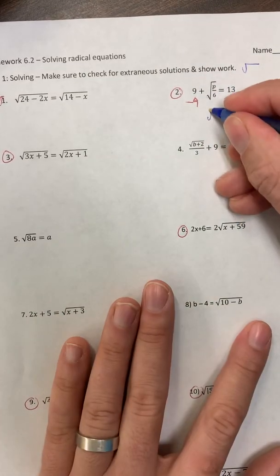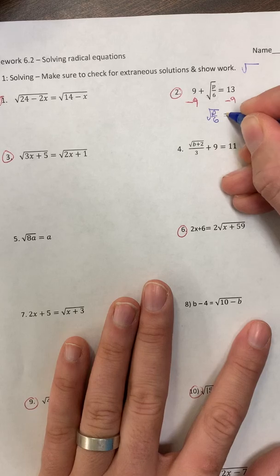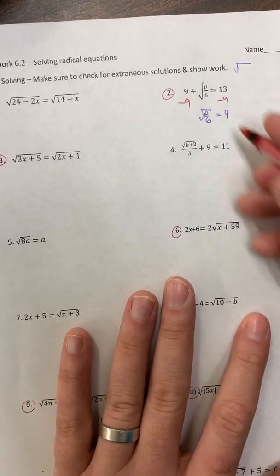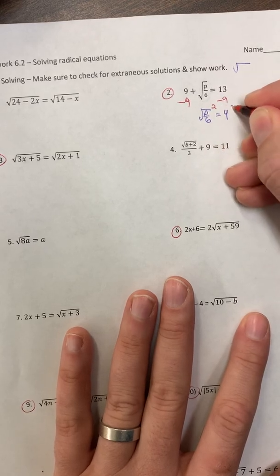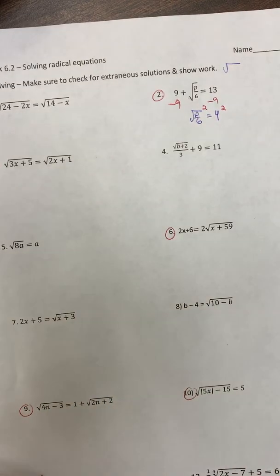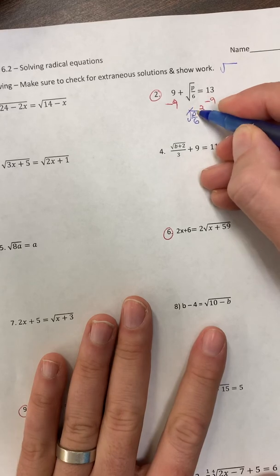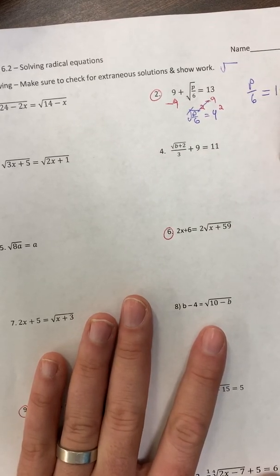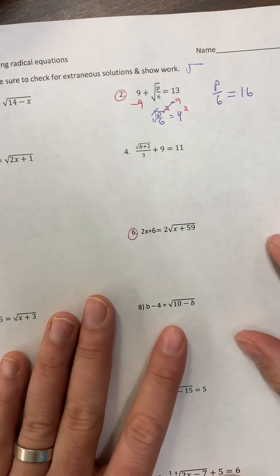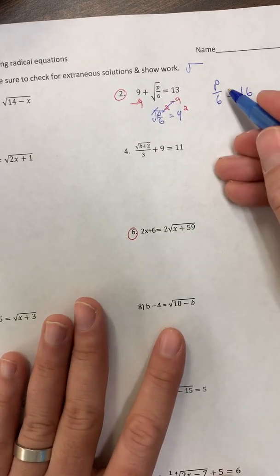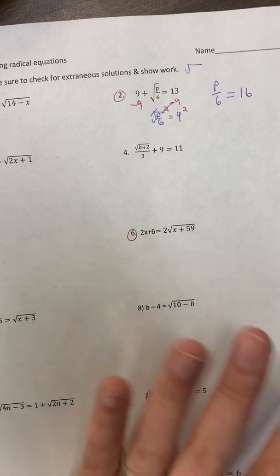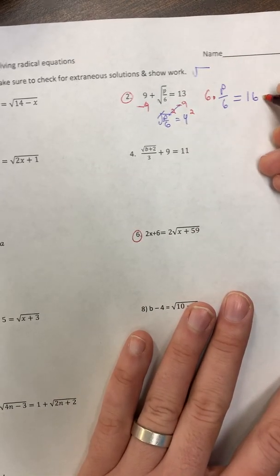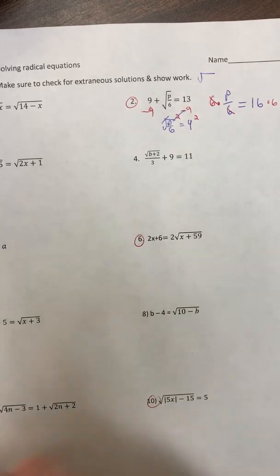by itself. As soon as you have the radical by itself, we can use inverse operations to square both sides. And because you have to square the whole side, we want to get the radical by itself before we do this. But once we do, it turns into a different type of equation, usually either a linear equation or a quadratic equation. And from here, you're just going to solve as you would any linear equation. Here, p is getting divided by 6, so we multiply by 6 to cancel out dividing.